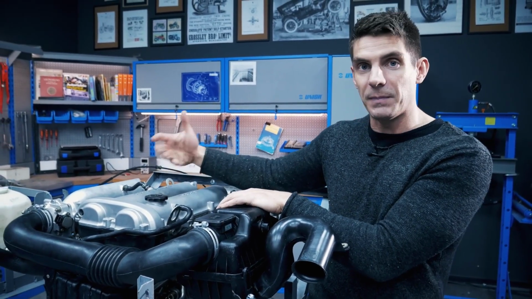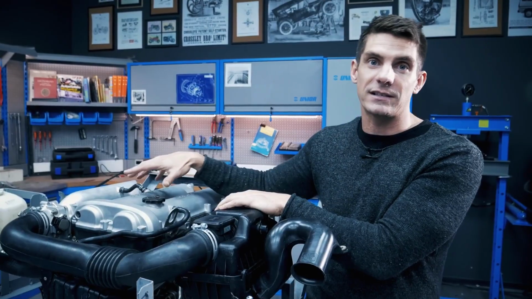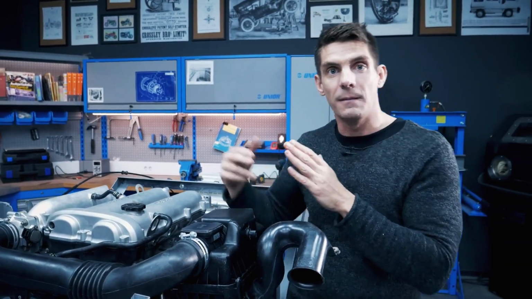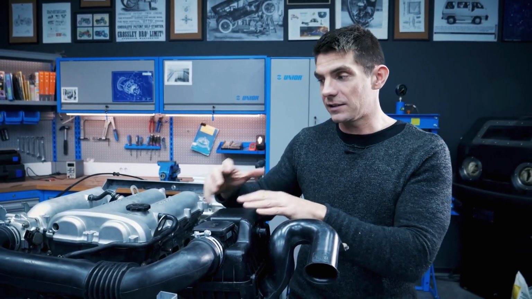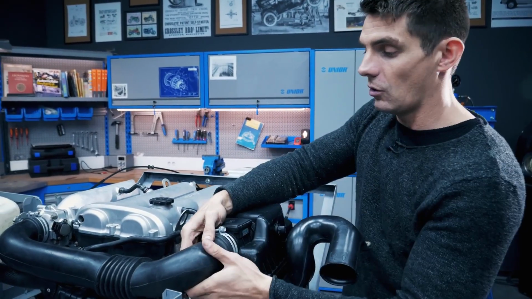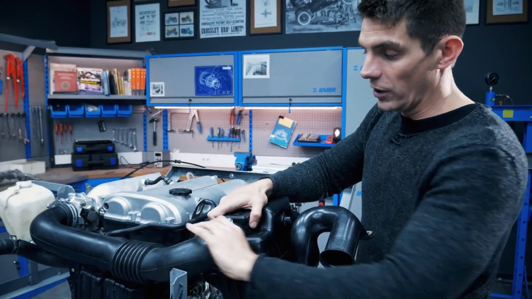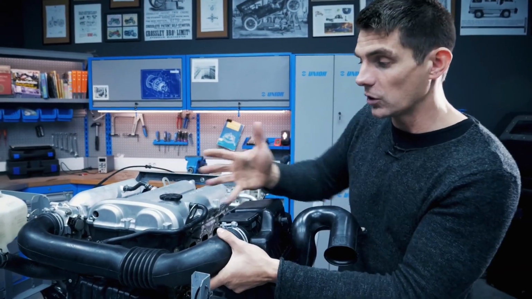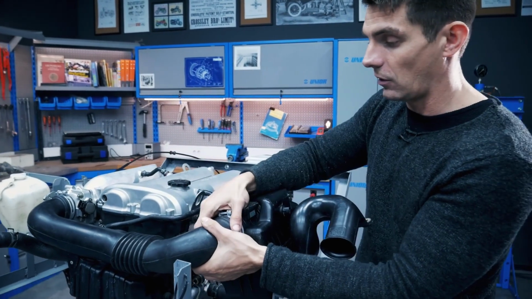So the ECM, the PCM control the injector timing. Injector timing is how long is the injector pumping fuel into the engine. That determines the amount of fuel entering the engine. So the ECU uses this mass airflow meter or MAF sensor to work out how much oxygen is actually getting into the engine. What's the volume of air, the airflow traveling along here?